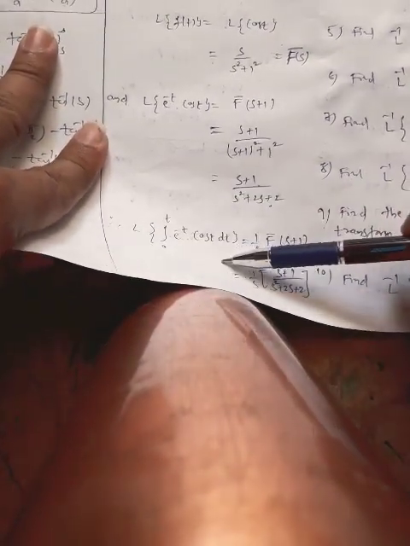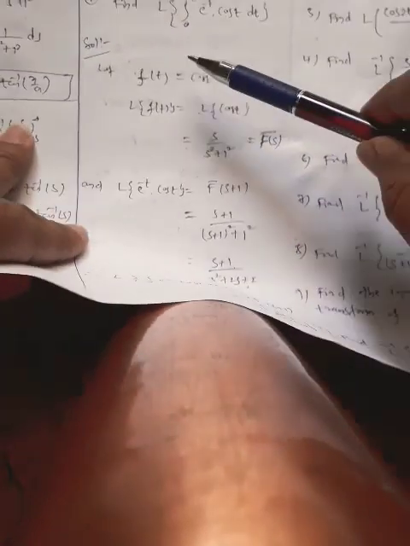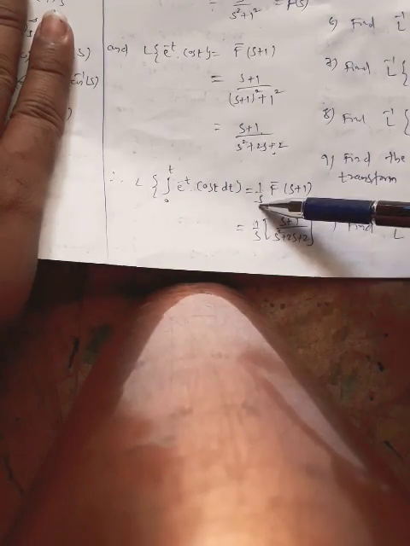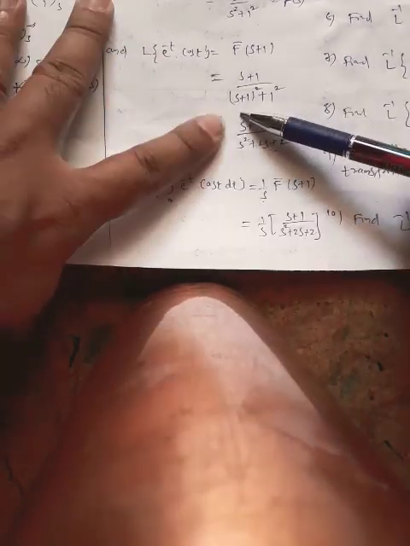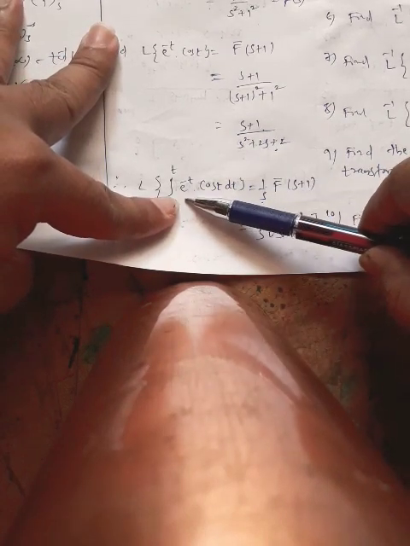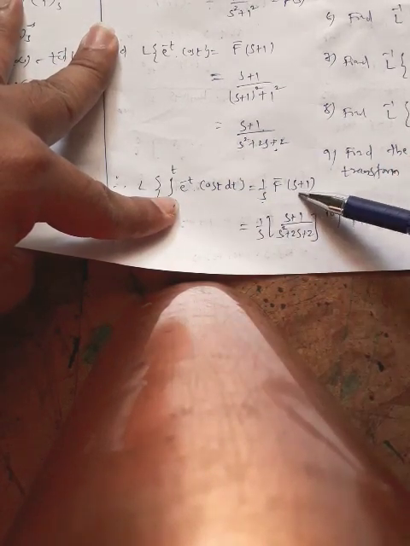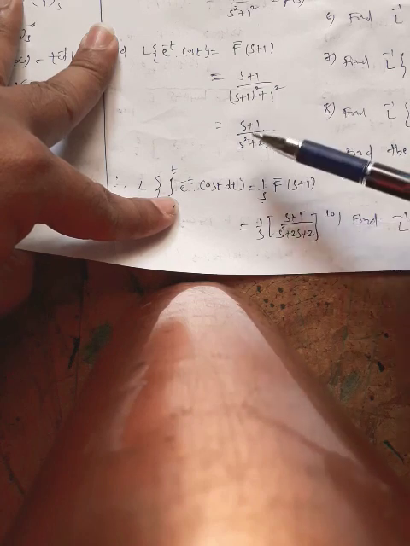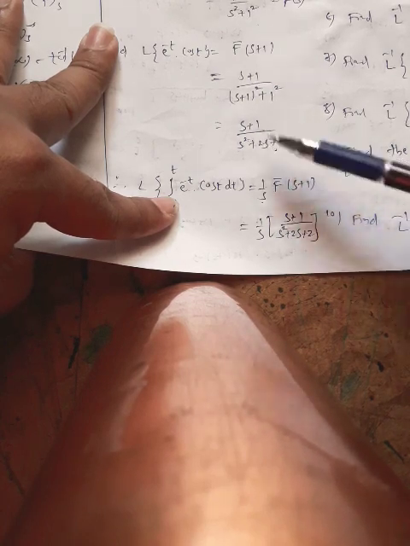So the total problem equals the formula 1 by s f bar of s. By the first shifting theorem, we write capital F bar of s plus 1 and substitute here. Clear?